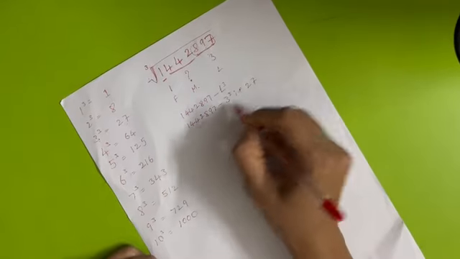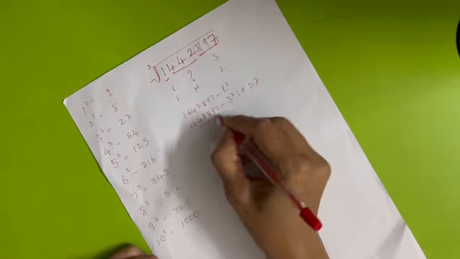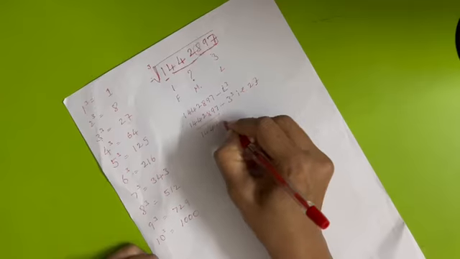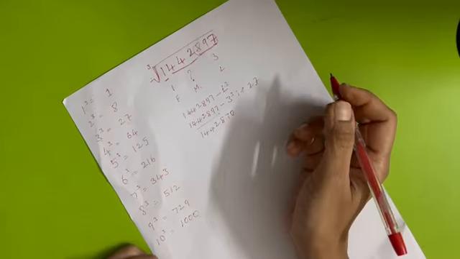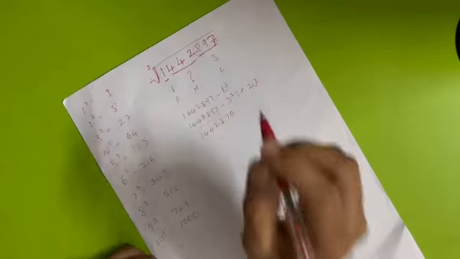So we have to subtract 27 from this number. If you subtract 27 from this number, we will get 1442870.